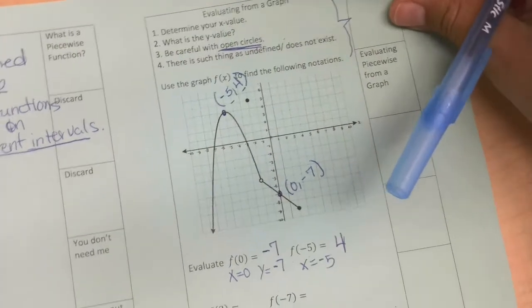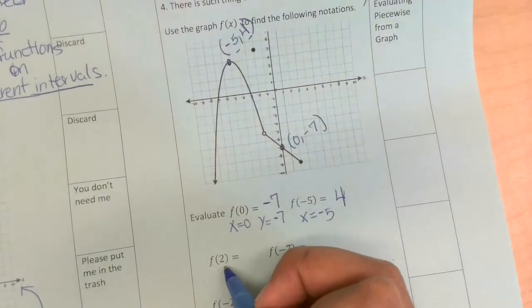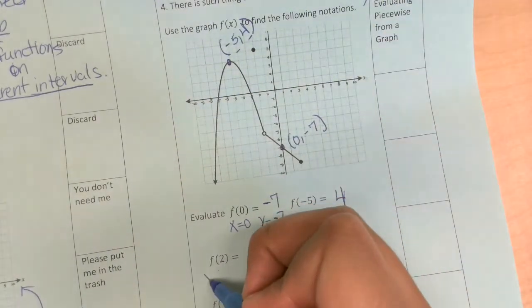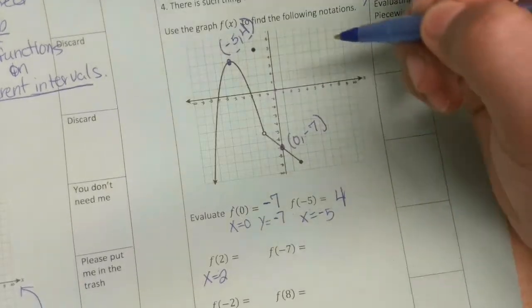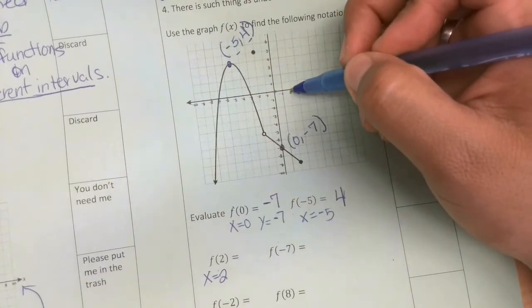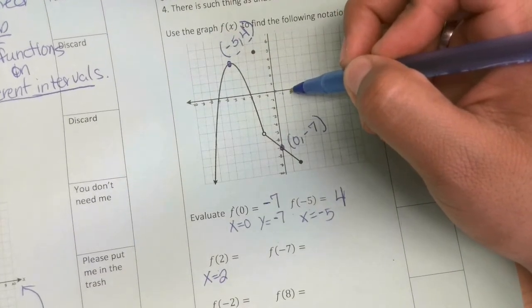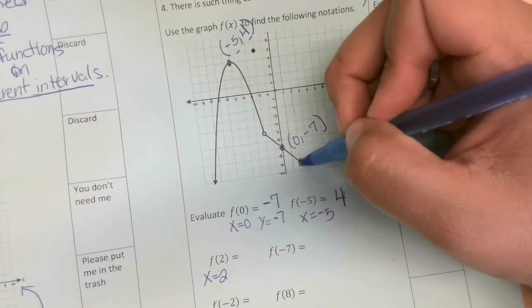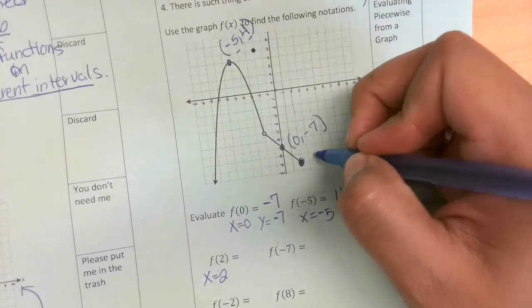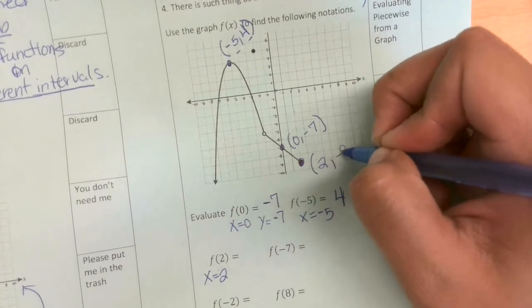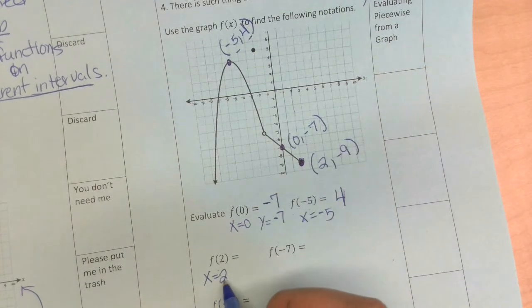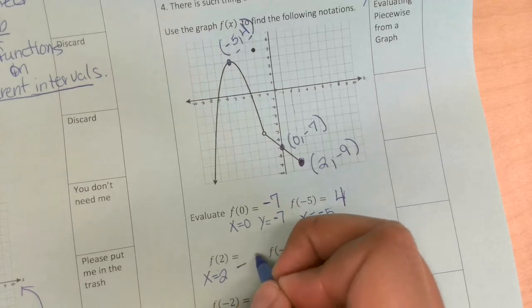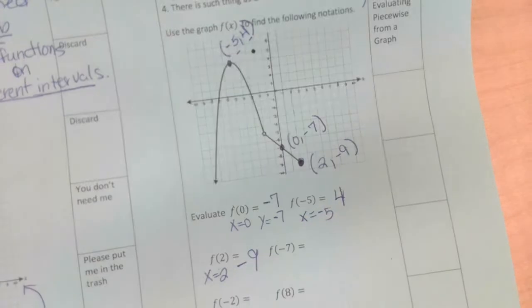Let's go ahead and try some more examples. The function at 2, so x equals 2. We're going to go to x equals 2 first. Here's x equals 2 on the x-axis, and we're going to go to the function. The function is down here, right here. Notice that it is a closed circle, so I do include it. That's (2, -9), the coordinate. When x is 2, my answer is -9.